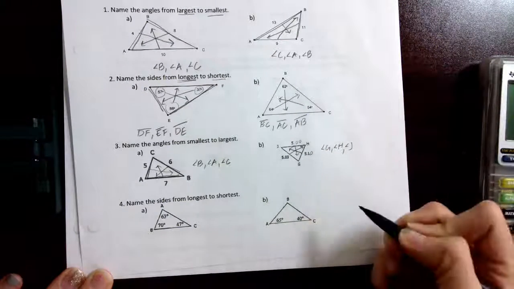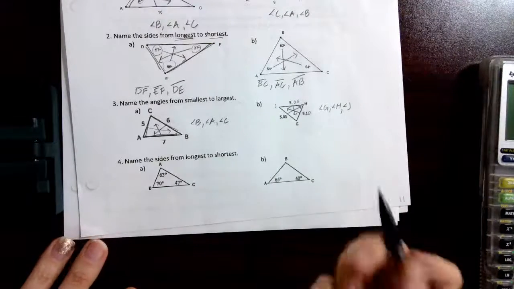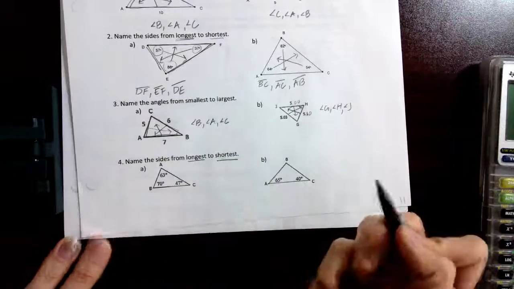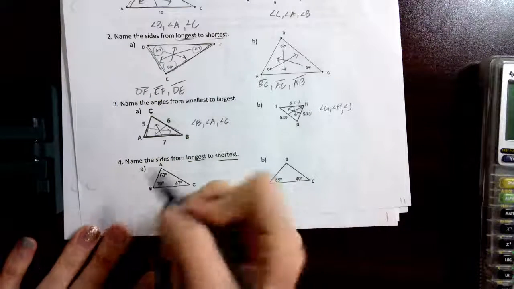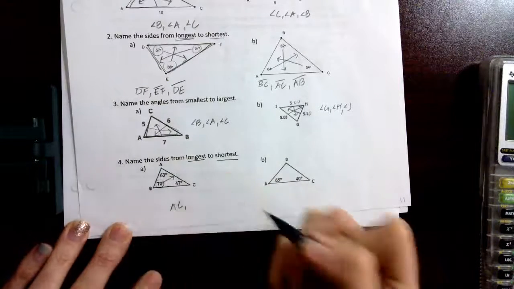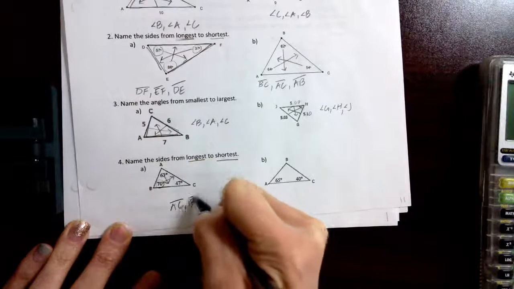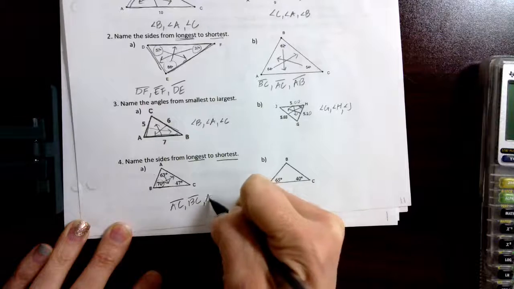Okay. Next one says list the sides in order from longest to shortest. So big to small. I start with the biggest angle, and it's across from AC. I start with the next one. 63 is across from BC. The smallest is across from AB.